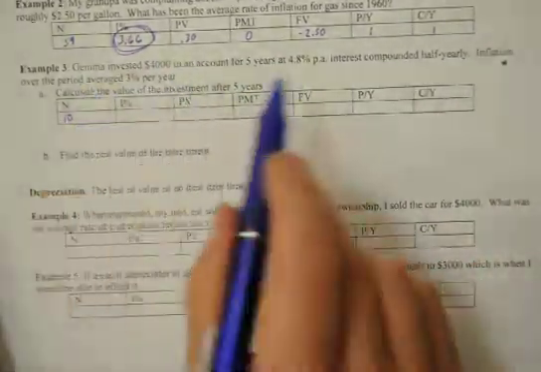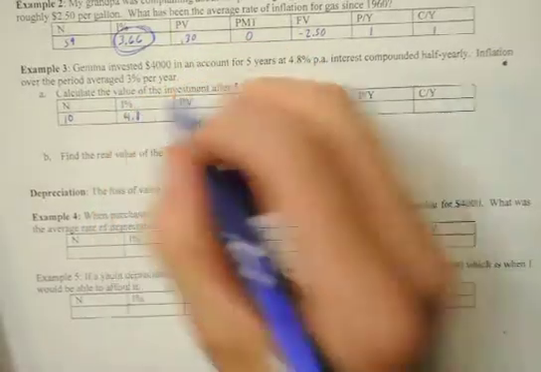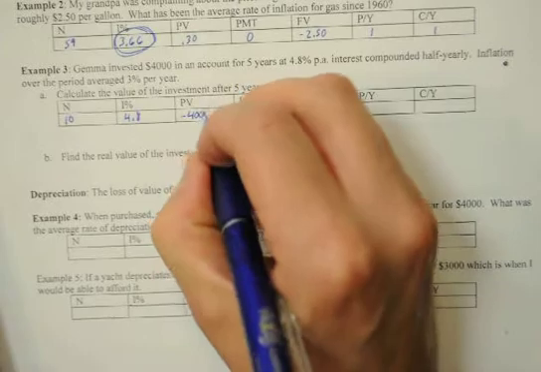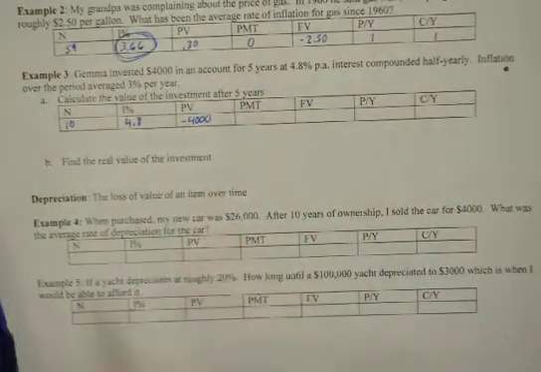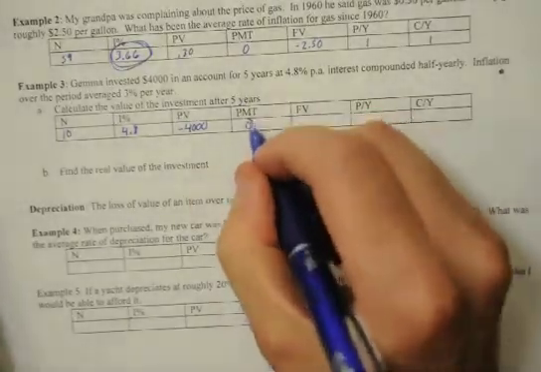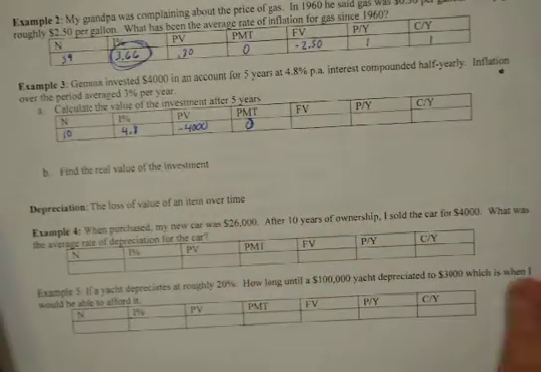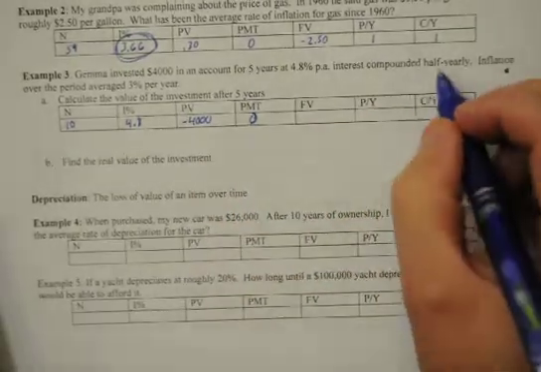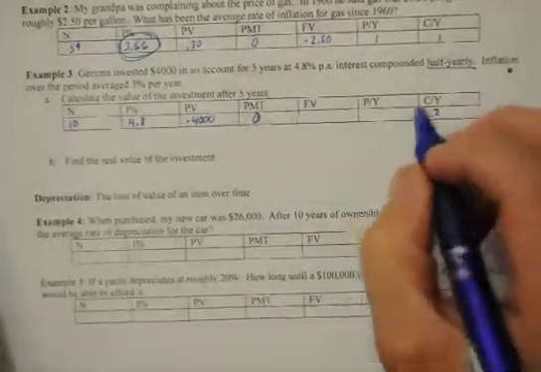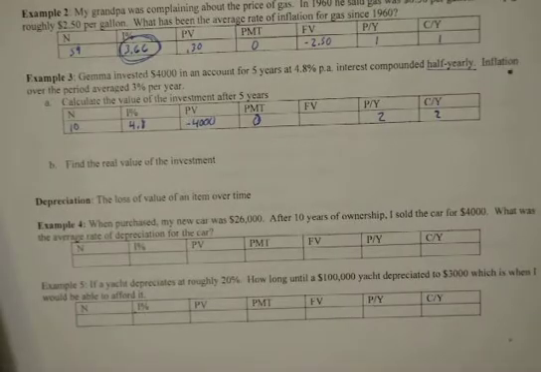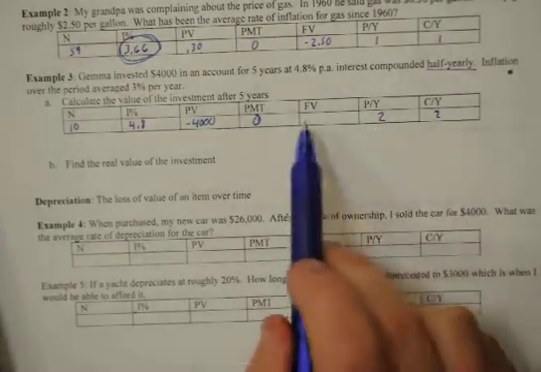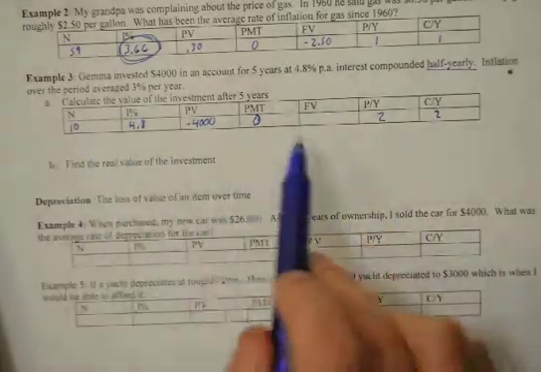The interest rate for this investment was 4.8. The present value was, I'm going to call this $4,000 into the bank. So I'm going to make that negative. She was not making payments on it. She just put it in the bank and forgot about it. It's half yearly, so there are 2 compounds per year, and we always want to make these the same. The money you're getting, the interest is paying you twice a year as well. So that's kind of how that's working.